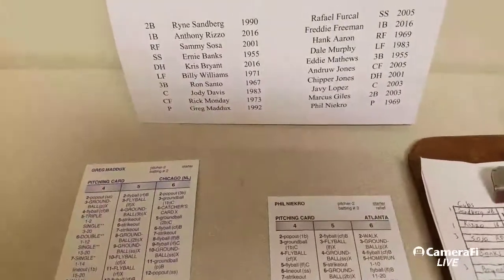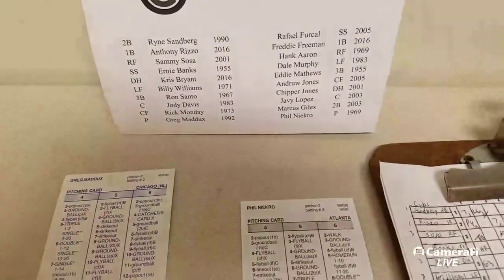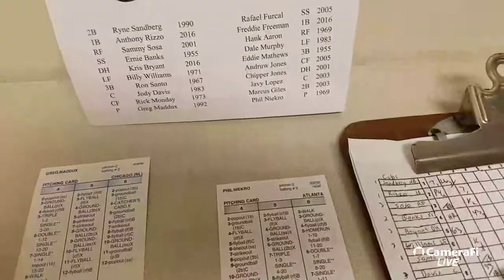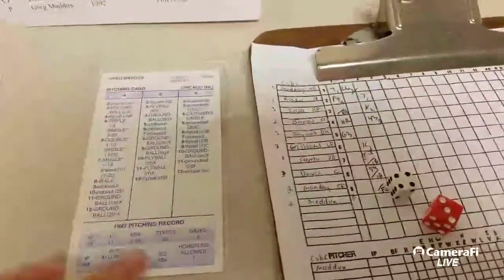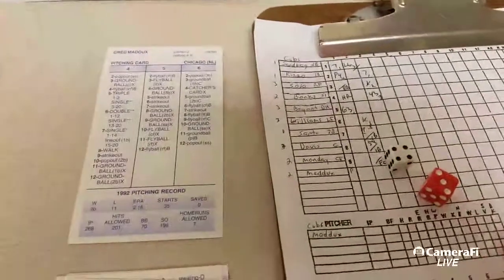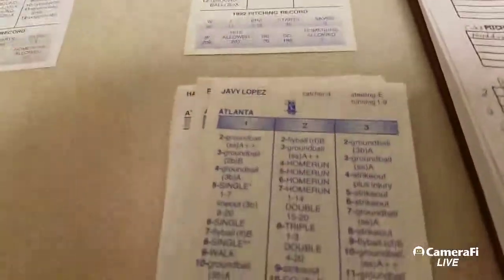Here's Ernie Banks, 4-9 against Niekro. Ground ball to second, and that's going to end the inning. So 1, 2, 3 go the Cubs here in the third. They get nothing. And we go to the bottom of the third. Still 2-0 Cubbies. And Maddux back on the bump. We'll be facing Javy Lopez. Javy Lopez, the catcher, will lead things off. It'll be Lopez, Giles, and Furcal.